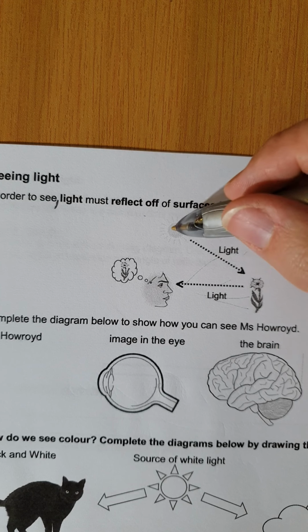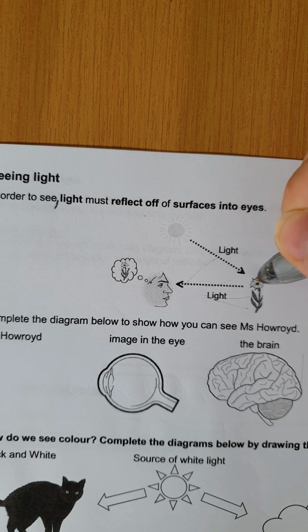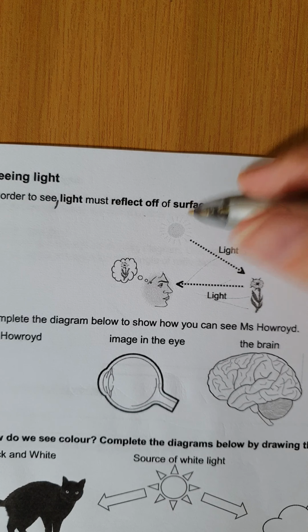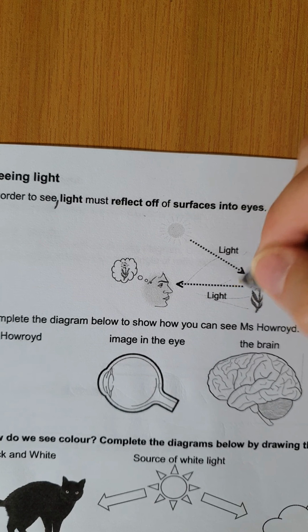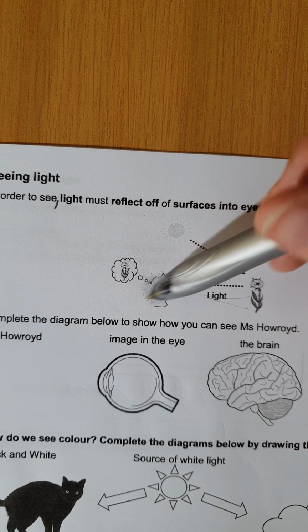So the light must come from a light source, and it bounces off. There's a special word for this. Do you know what it is? It bounces off. It reflects. It reflects off of the flower and into the man's eyes, and then his brain interprets it.